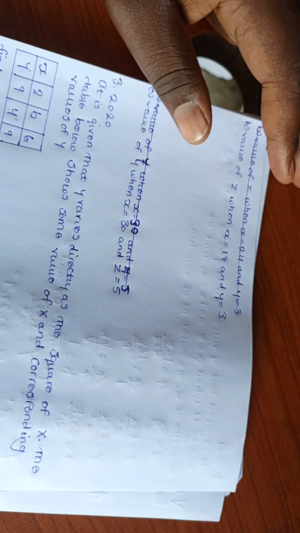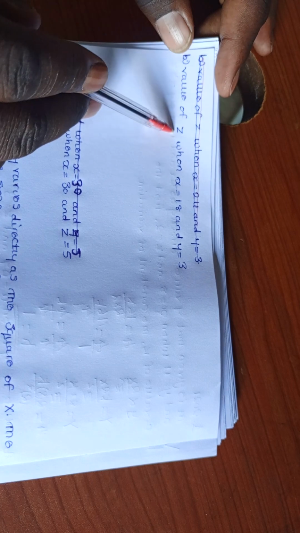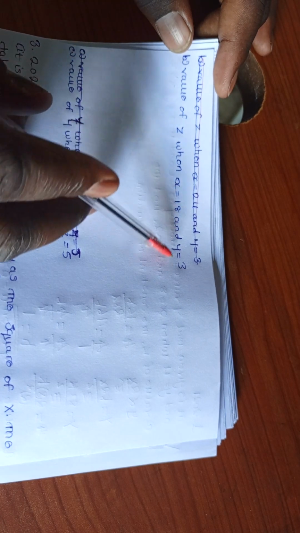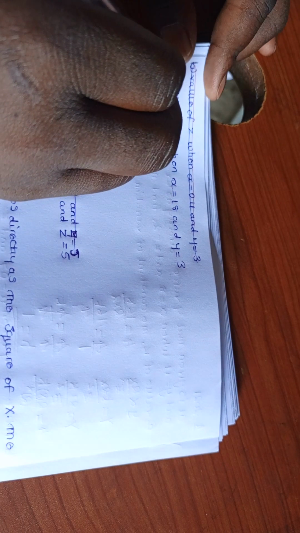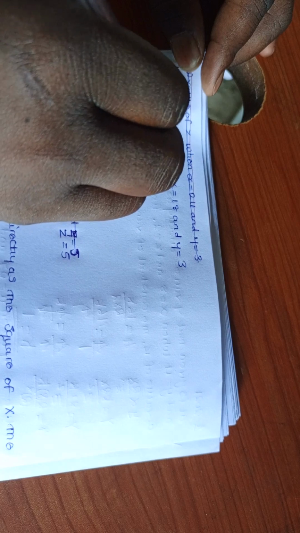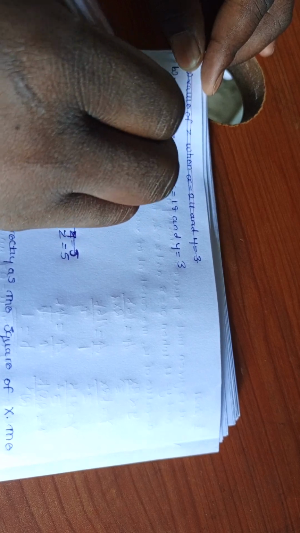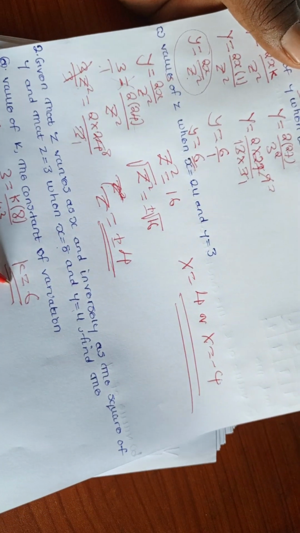Question B. Find the value of z when x is equal to 18 and y is equal to 3. The way I'm going to do it, I'll use the same equation, z is equal to kx over y squared. So I'll use this equation, and my k is 6, so where there's k, I'm going to put 6.